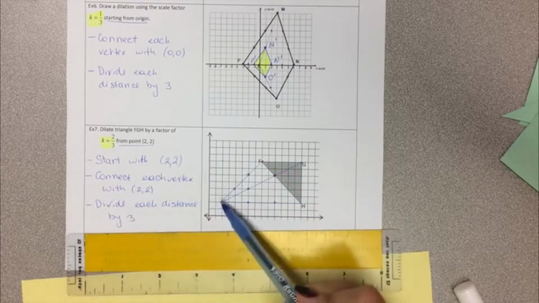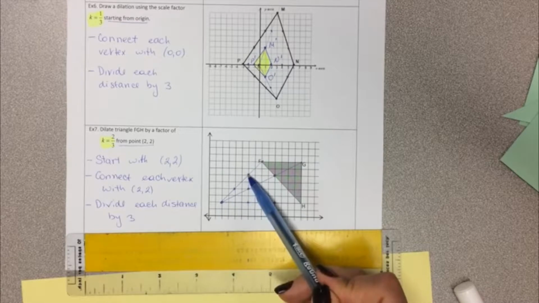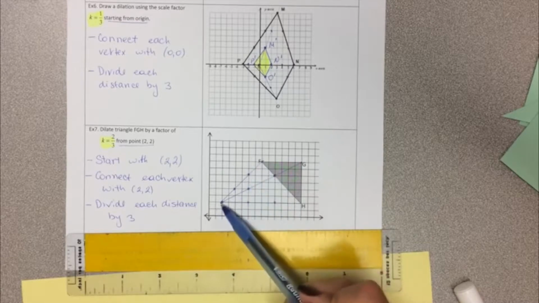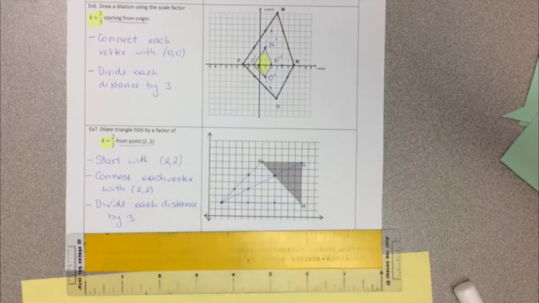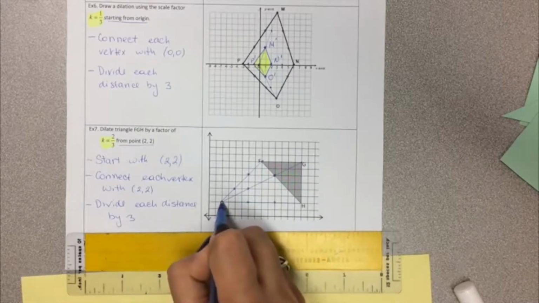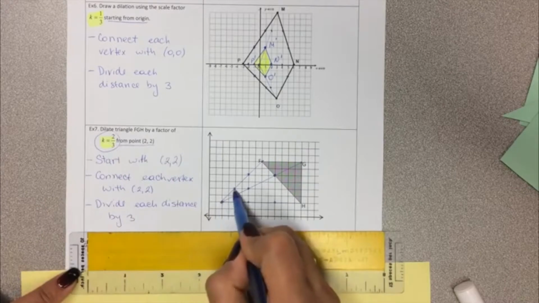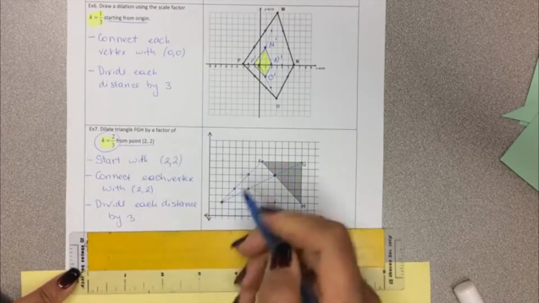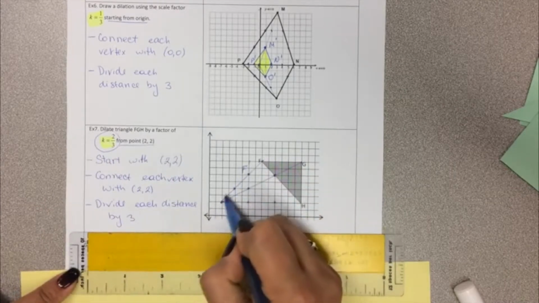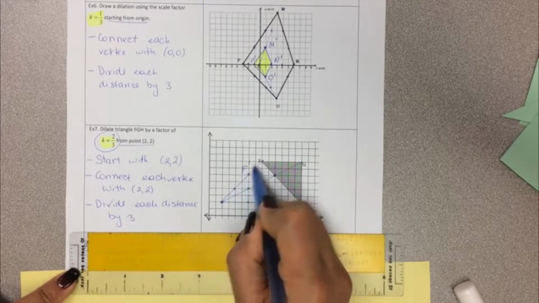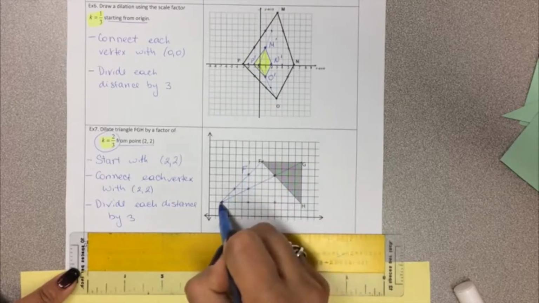Now, I have 1/3, 2/3, 3/3 to complete the distance. So each distance being divided by 3, we go from the center of dilation and take 2/3. So not 1/3, 2/3. So 2/3 is 1, 2, 2/3 of the full distance from the center of dilation.